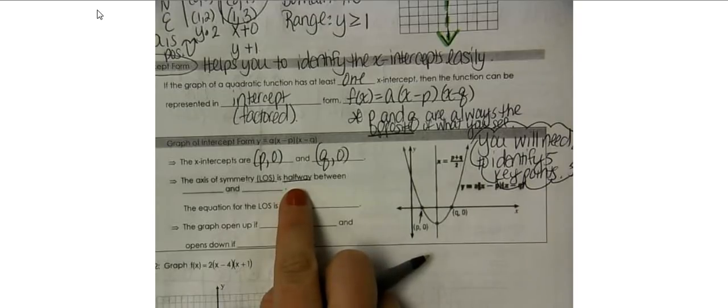Then the axis of symmetry, LOS, represents the halfway point. So your line of symmetry is halfway between P and Q. In other words, your equation for the line of symmetry is going to be the average of your x values since it's directly in between. And so that average is going to be x equals (p plus q) divided by 2. It's the average of your x values.